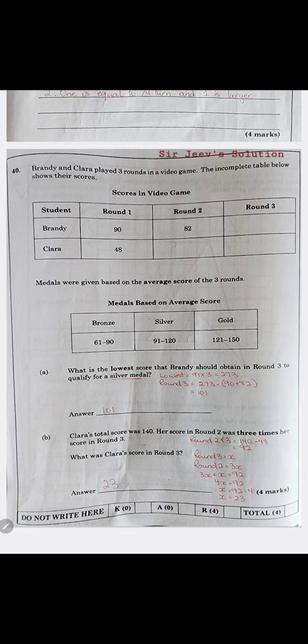So when you add up round 2 and round 3, you get 92. Round 3 is some value, and round 2 is 3 times round 3, so that is 3x. So 3x plus x will give us 4x, and that will equal 92. So the value of x is 92 divided by 4, which is 23.